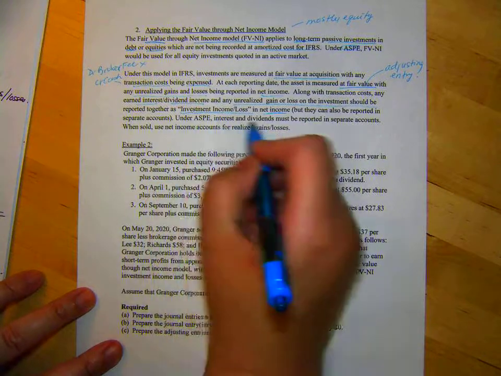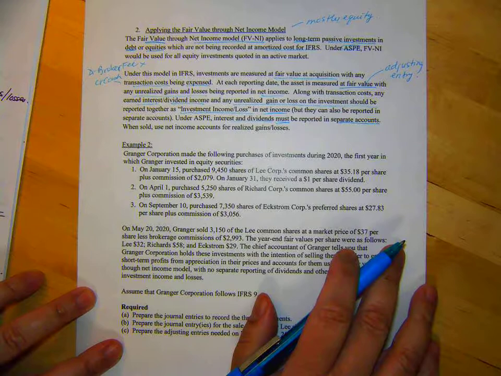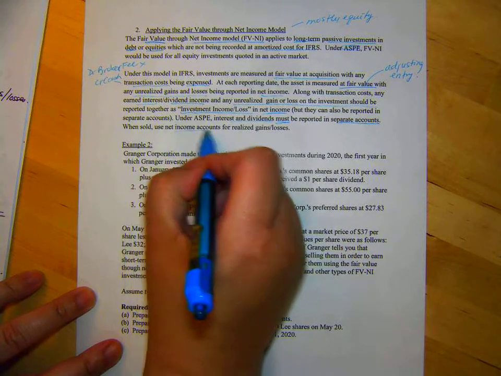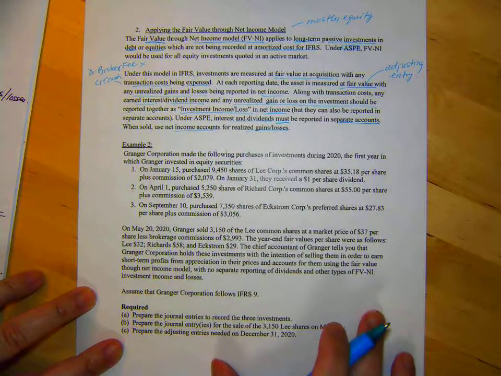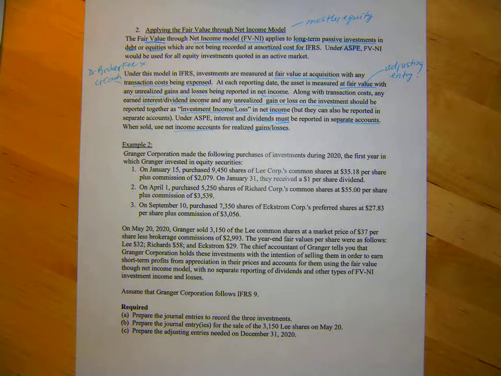Under ASPE, interest and dividends must be reported in separate accounts, so separate them. When sold, use net income accounts for gains and losses. So don't put OCI. So take a sec, read through the example. I'm going to switch to video and then we will continue.